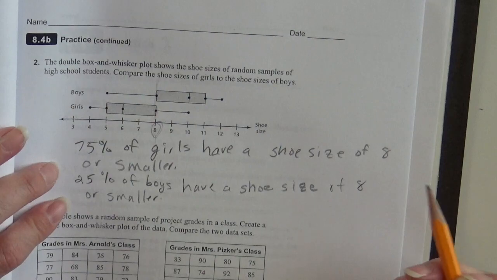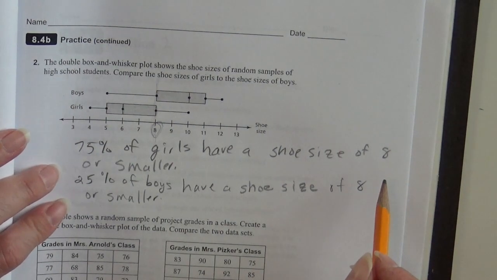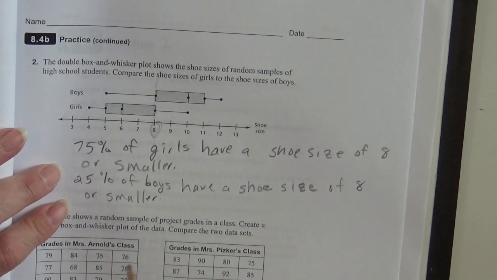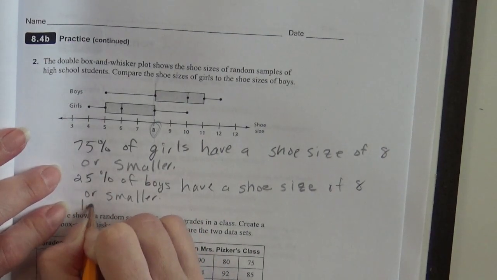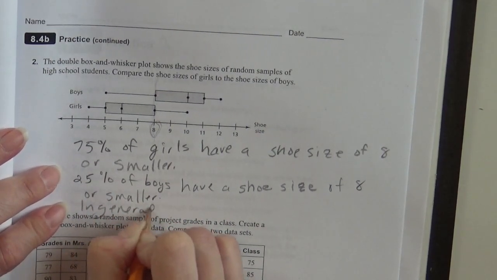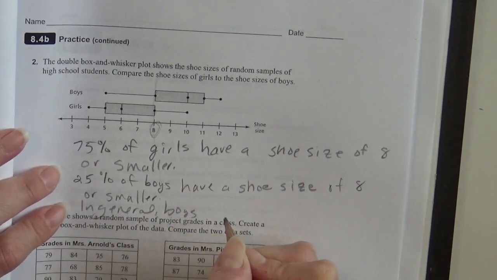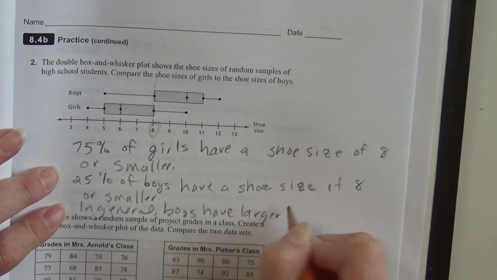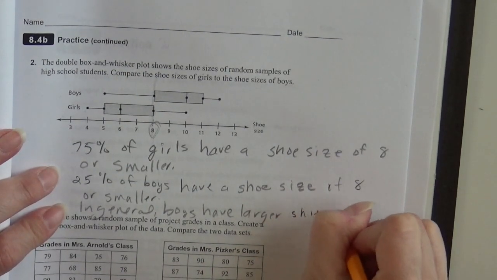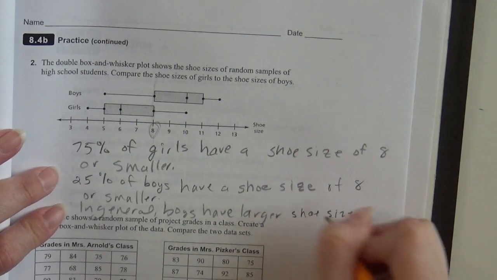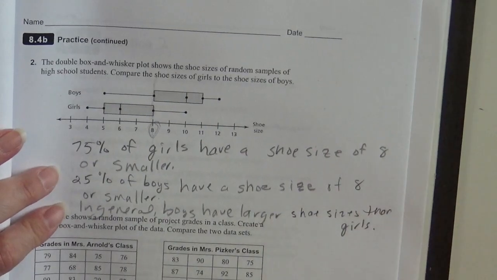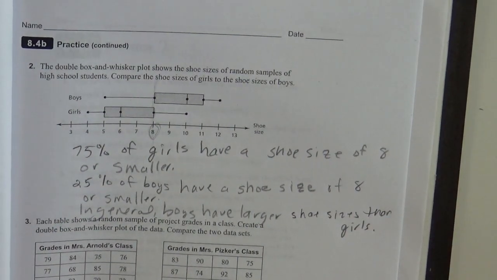Okay? So 75% of girls have a shoe size of 8 or smaller, 25% of boys have a shoe size of 8 or smaller. So you can kind of generalize from this that we'll say in general, boys have larger shoe sizes than girls. Okay, so that's number 2.